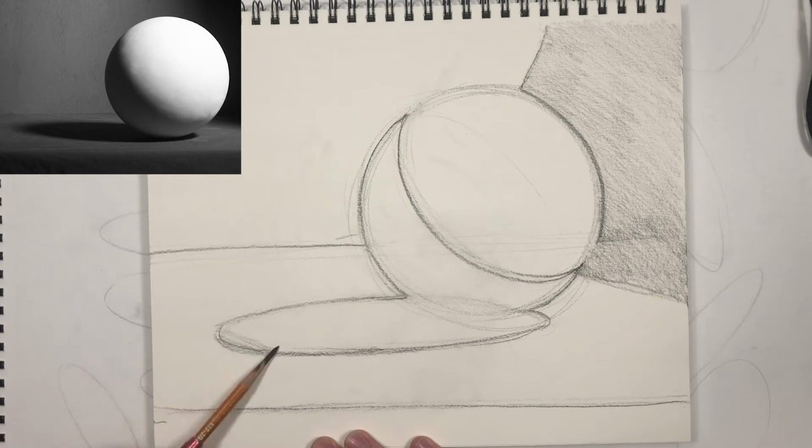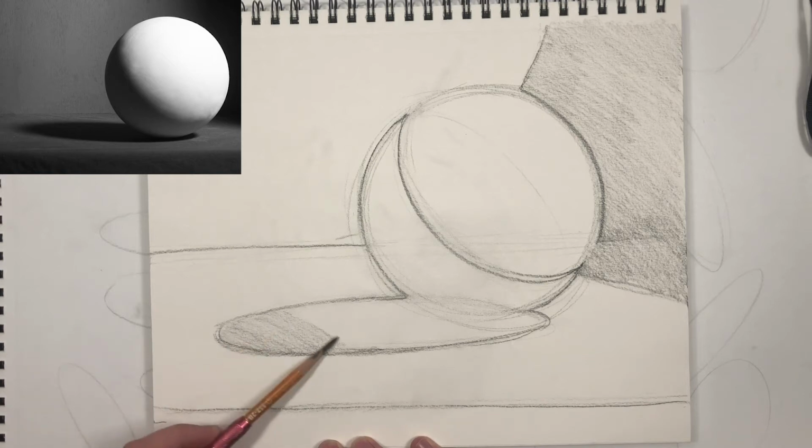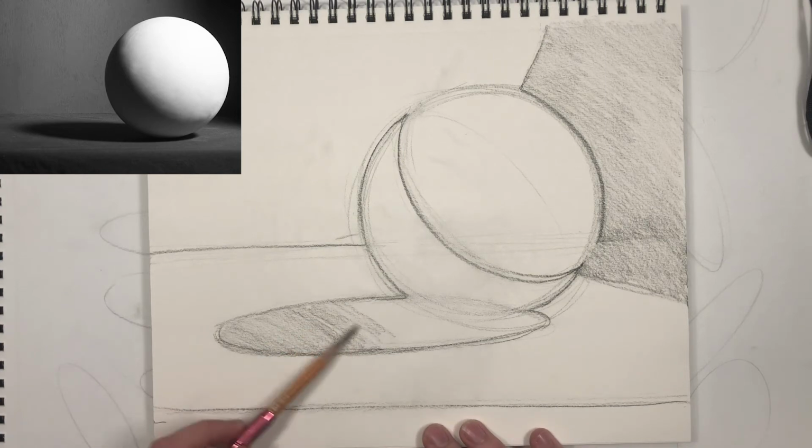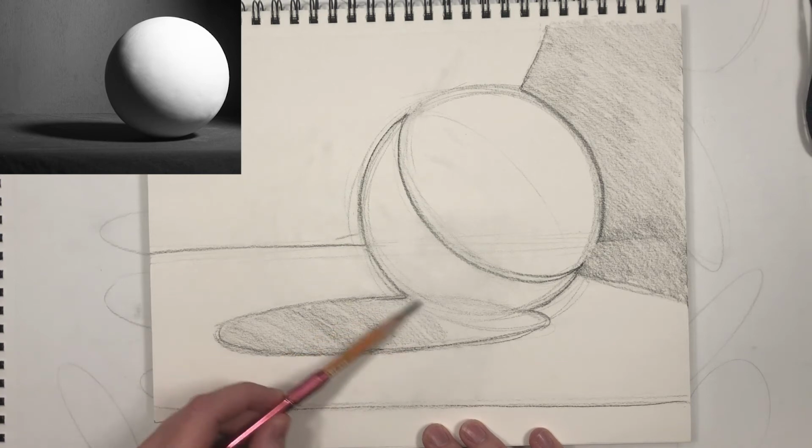I'm treating this shape. This is the shadow that's being cast onto the table, and we'll talk about that more in depth later. That shape that's flat on the table and the shape of the shadow side of the ball just join together in this drawing. They're not separate. They're both in the shadow. They both join together in this way.